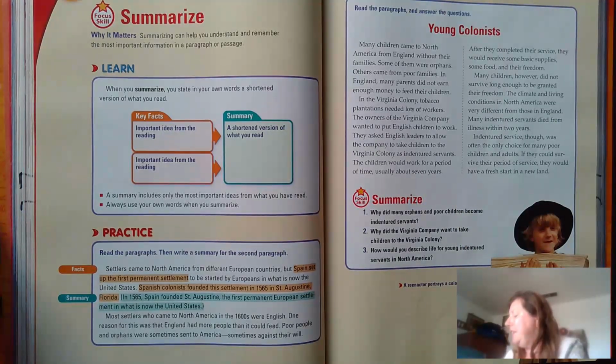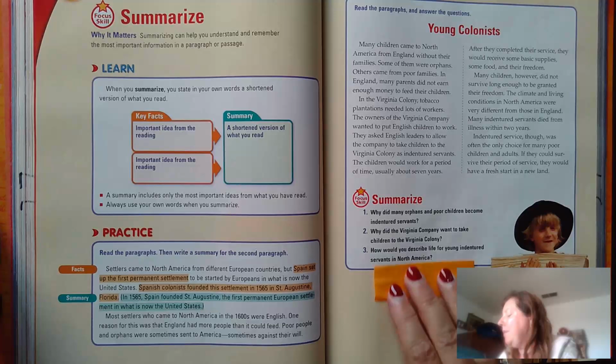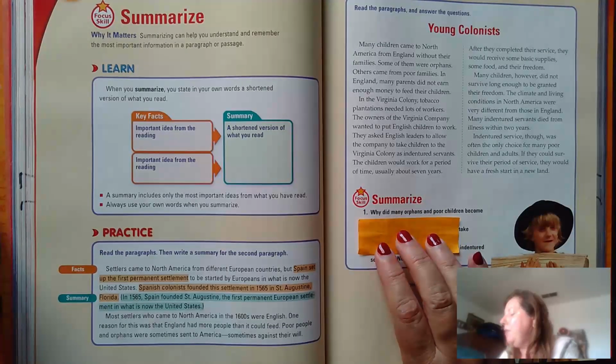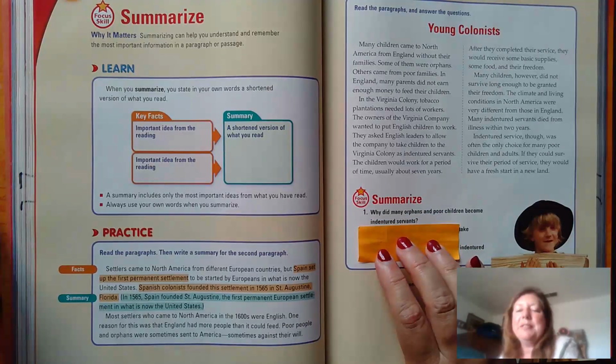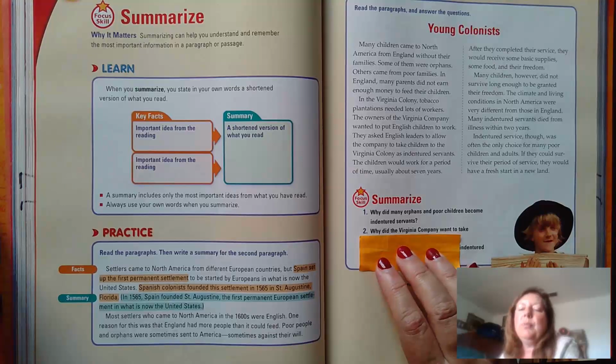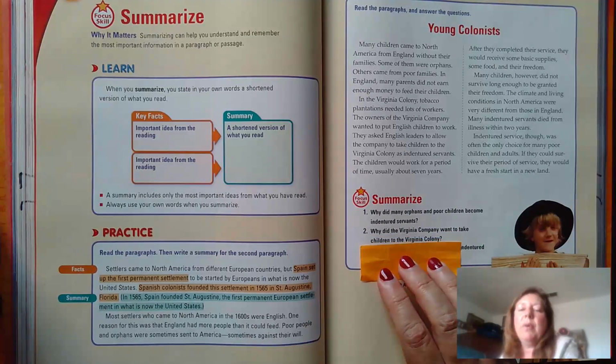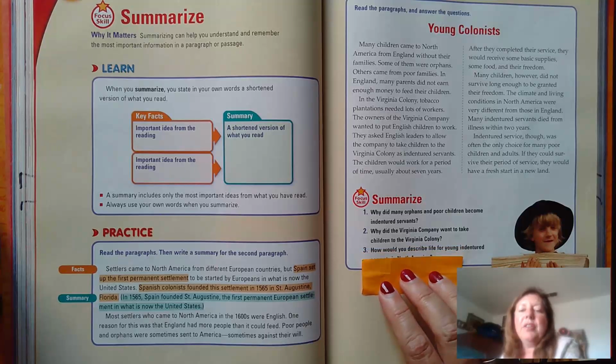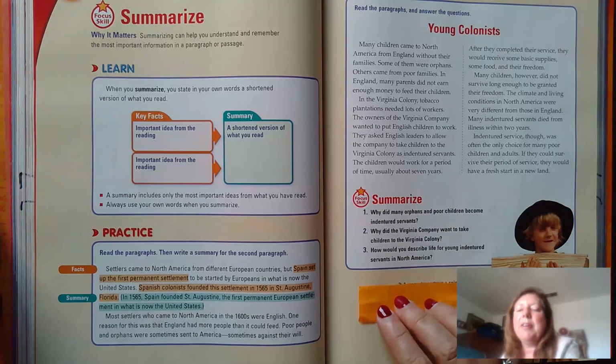Wow. Definitely this is a reenactment, kid. I don't know if most were so happy. Summarize. 1. Why did many orphans and poor children become indentured servants? 2. Why did the Virginia Company want to take children to the Virginia colony? 3. How would you describe life for young indentured servants in North America?